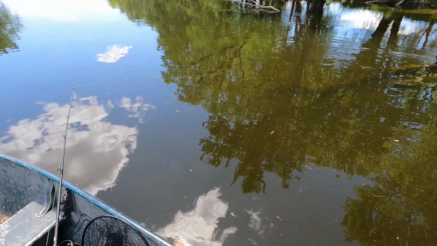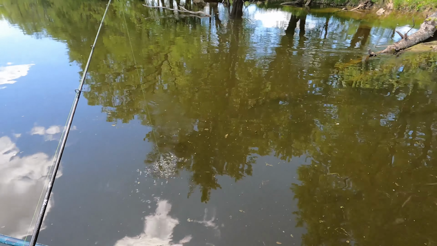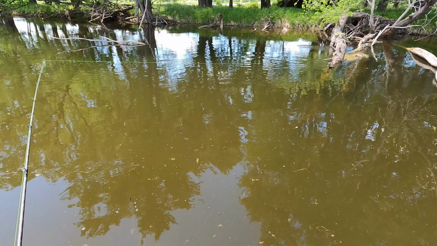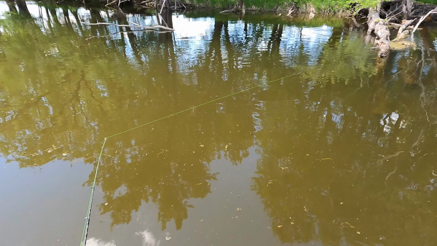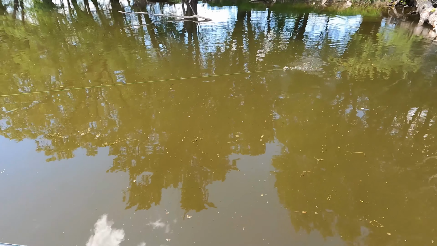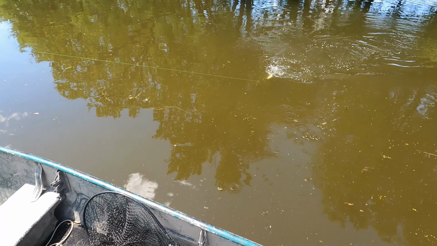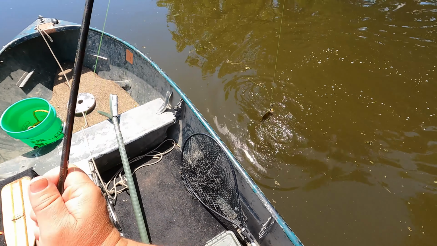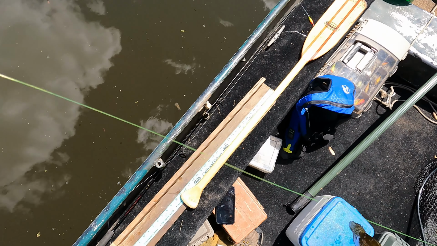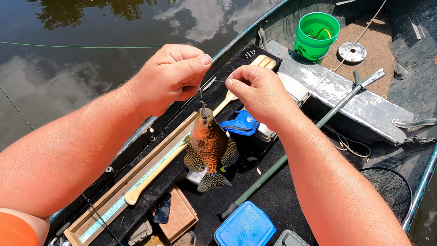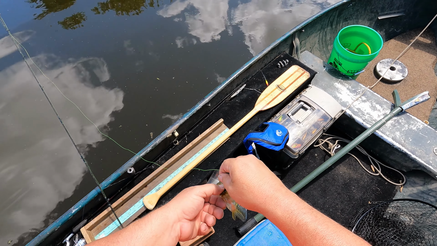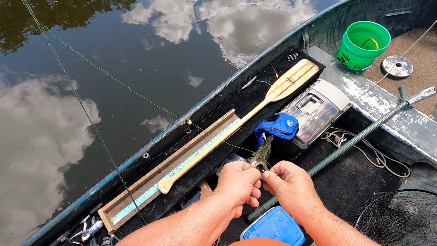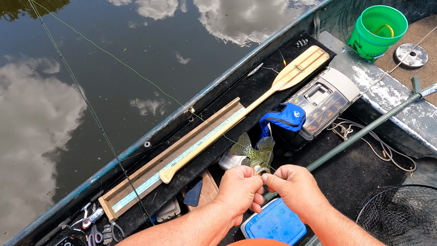It was getting late in the day and pretty warm, so I began to think about heading home. But in my last few casts, I caught a fish that I don't usually catch on a beetle spin. Largemouth. Crappie. Ah, frickin' crappie. A little bit of everything today. Oh, he hammered it too.